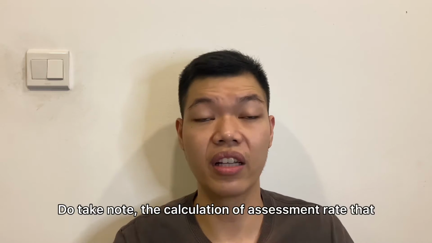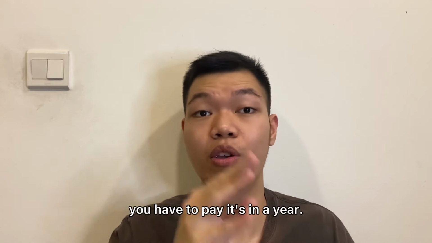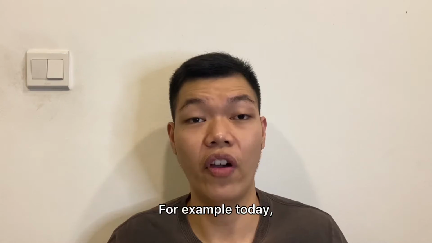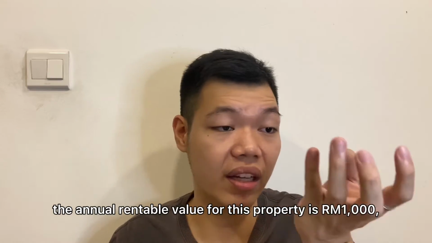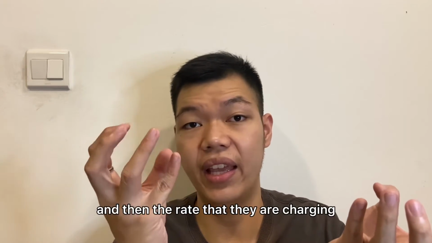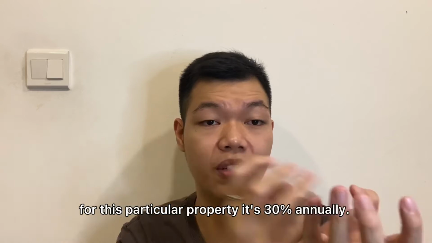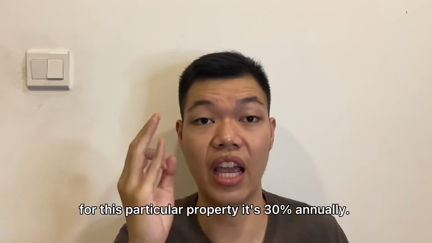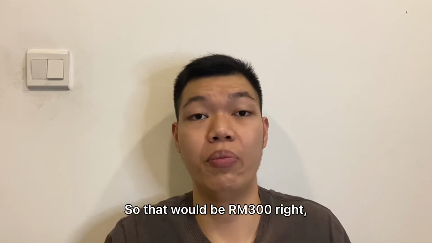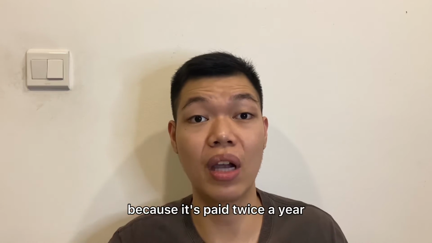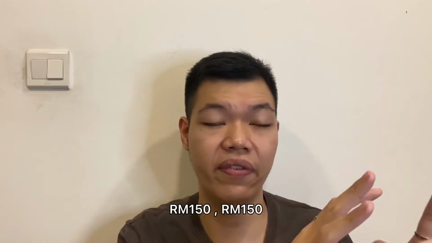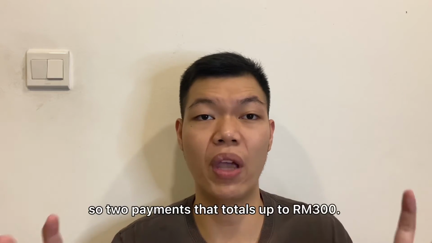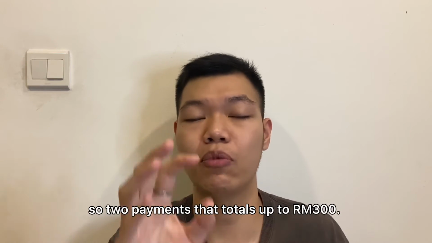Do take note, the assessment rate that you have to pay is calculated for a year. For example, today the annual rentable value for this property is 1,000, and the rate that they are charging for this particular property is 30% annually. So that will be 300 ringgit. Because it's paid twice a year, they divide this 300 ringgit into 150 and 150. So 2 payments that total up to 300 ringgit.